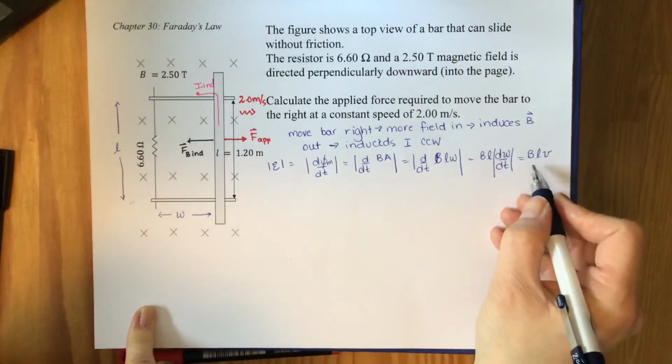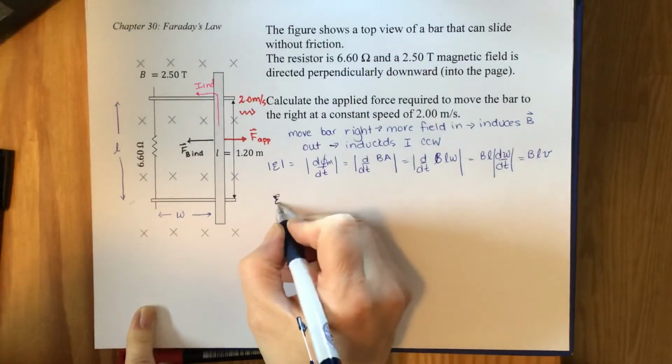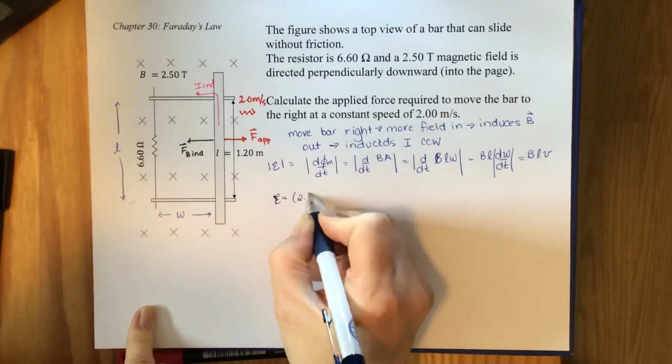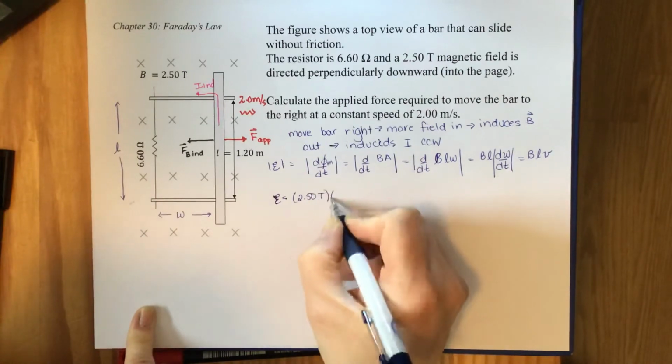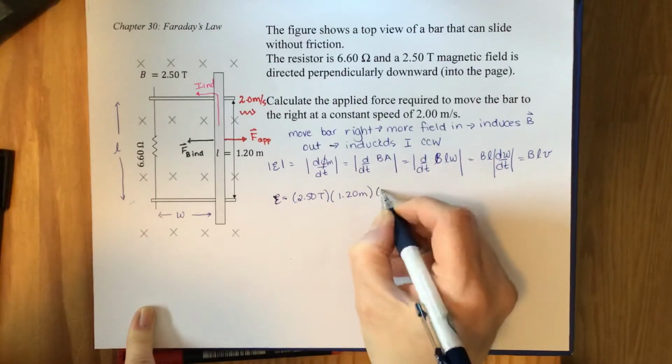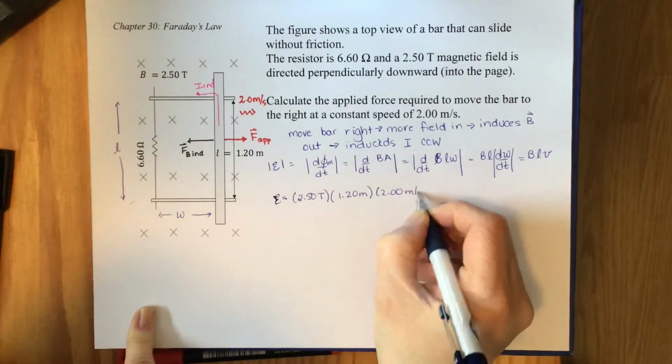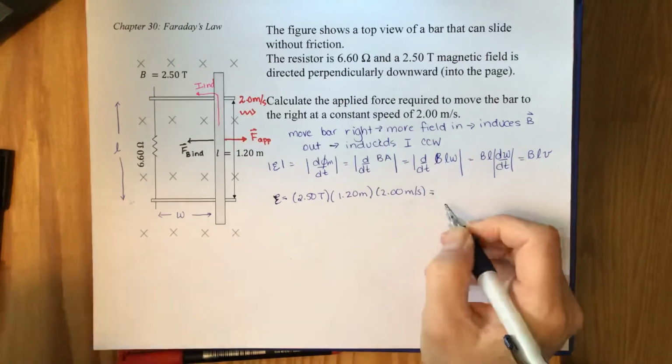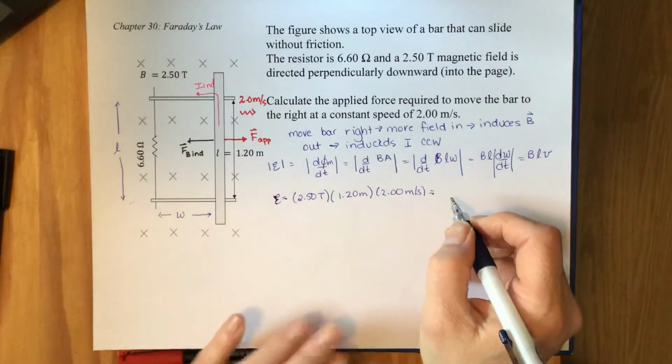If we wish, we can go ahead and put some numbers in. So the size of our induced potential is B, 2.50 teslas, times L, 1.20 meters, times the speed, 2 meters per second. And we get an induced potential of 6.0 volts.